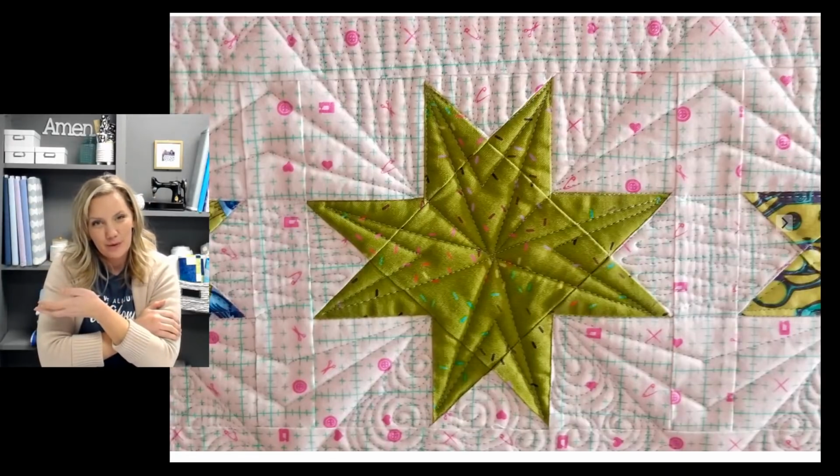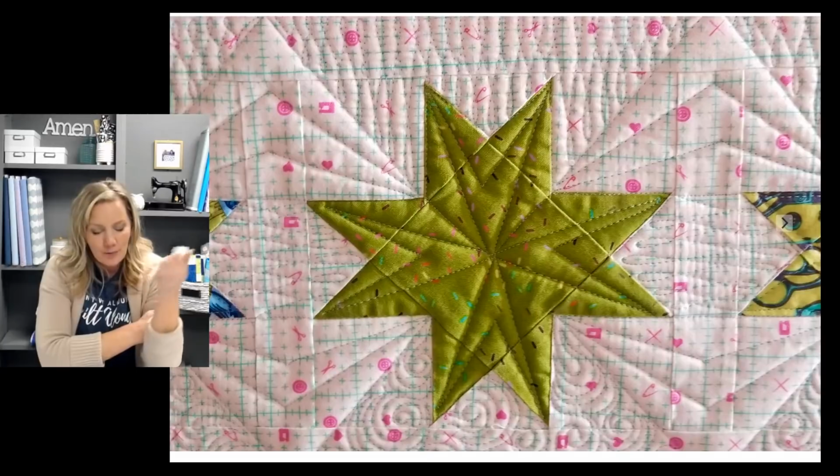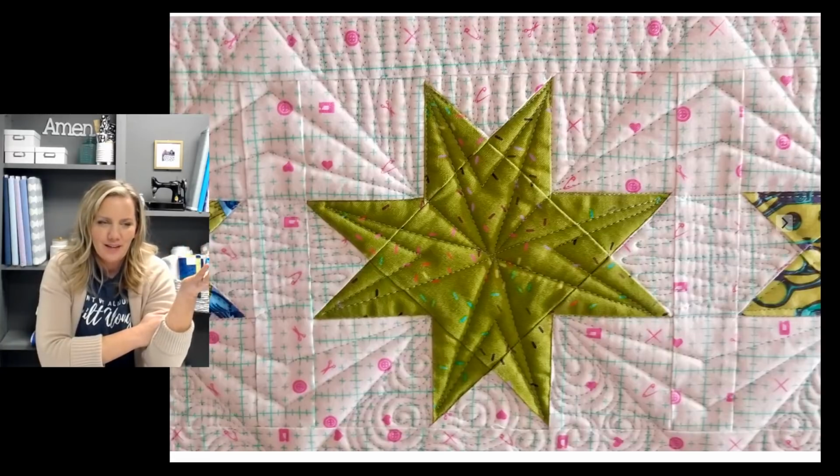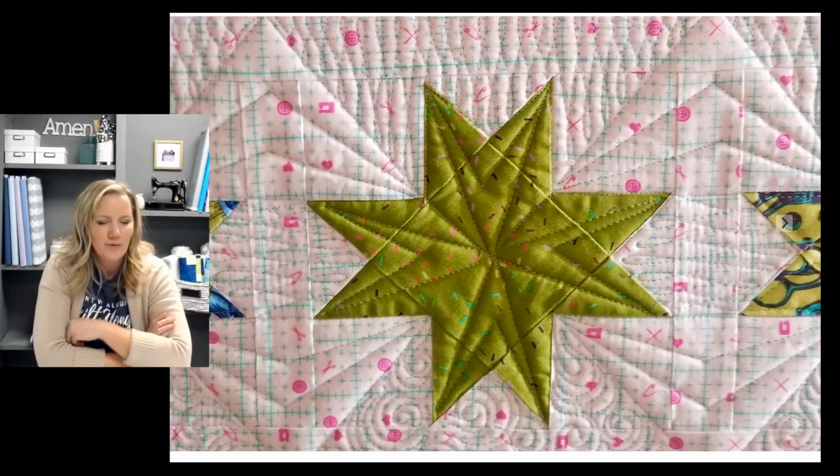it's not super noticeable. I don't know how many of you noticed it before I pointed it out, but I want to be able to quilt this quilt really intricately and really cool, but I want it to be efficient. And so finding designs that will allow me to work my way around the quilt is really helpful.